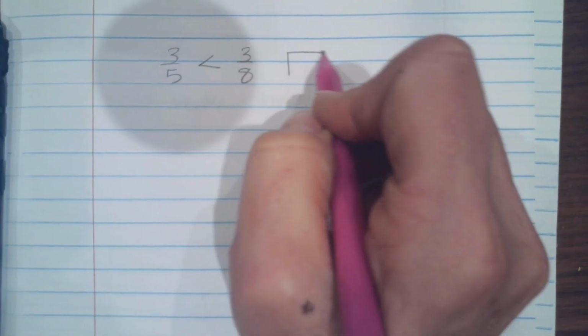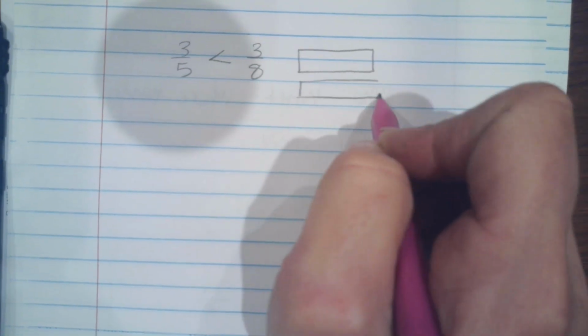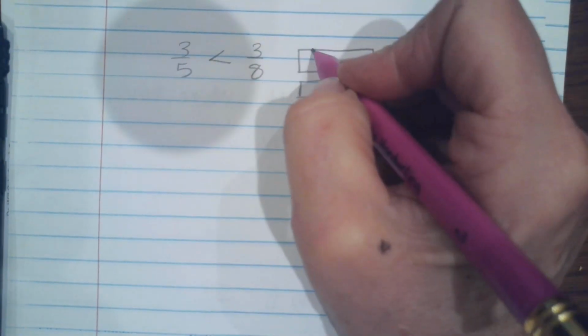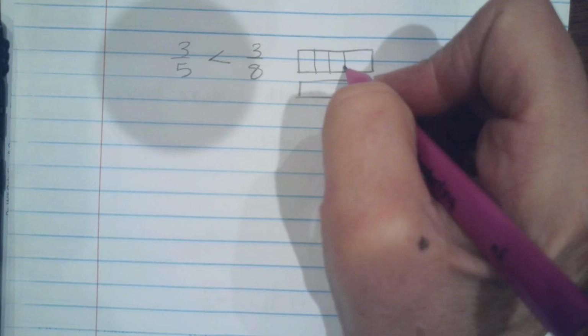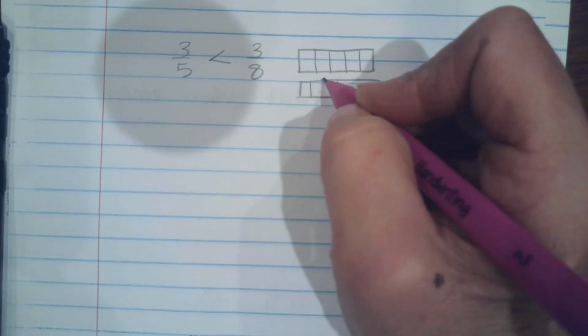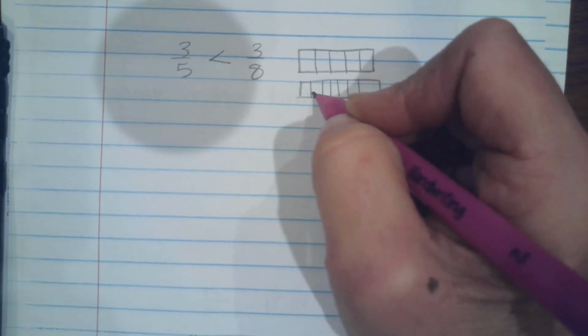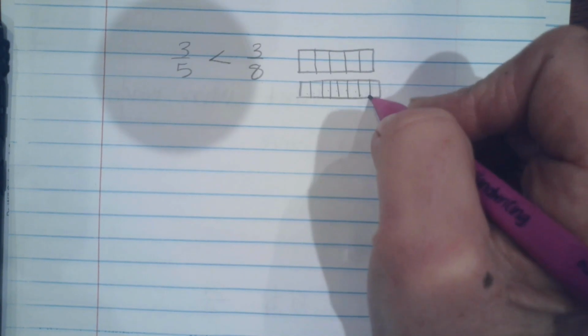So, number 4 is 3/5 is less than 3/8. So we're going to figure this out. And the way you did it was you drew a rectangle and we'll draw another rectangle. We're going to divide this one into 5: 1, 2, 3, 4, 5. And we're going to divide this one into 8: 1, 2, 3, 4, 5, 6, 7, 8.